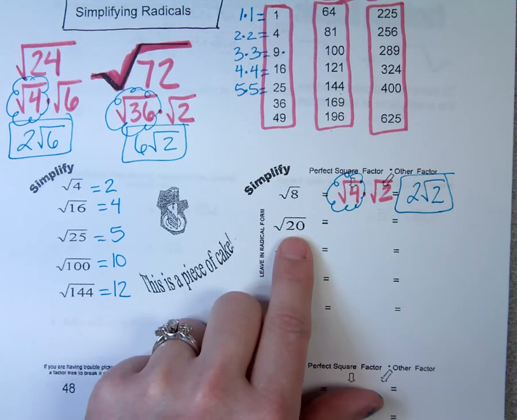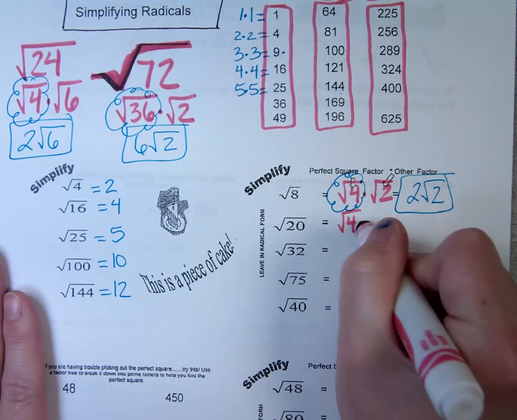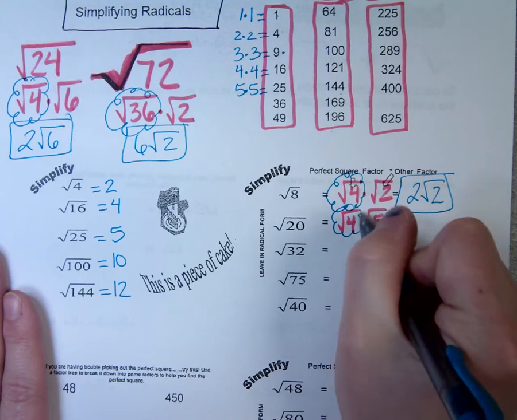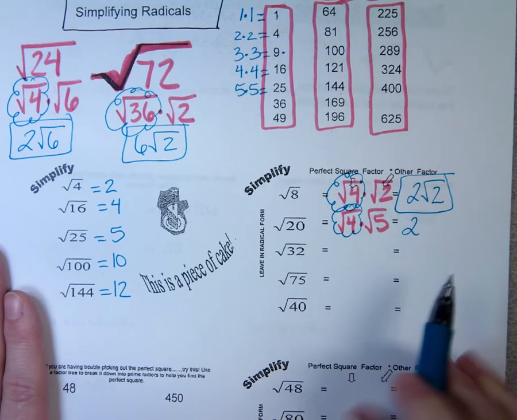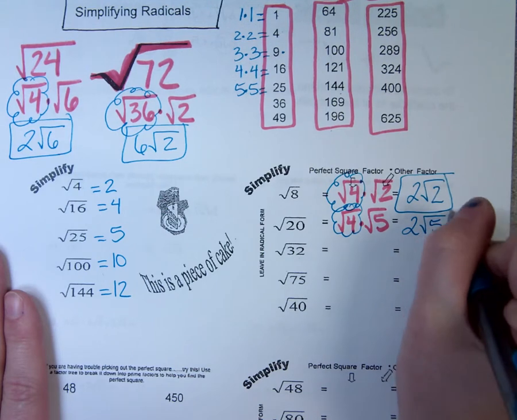Okay, how about 20? What's your largest perfect square that goes into that evenly? 4. And how many times? 5 times. So clean up your perfect square. What's the square root of 4? 2. And then you can't take the square root of 5 and get anything nice, so you just recopy square root of 5.